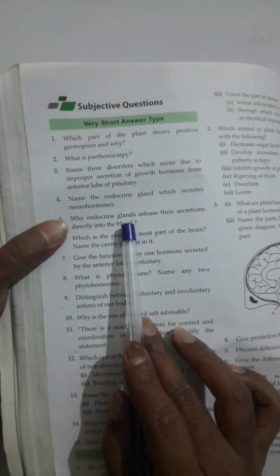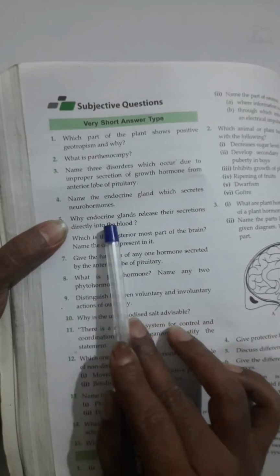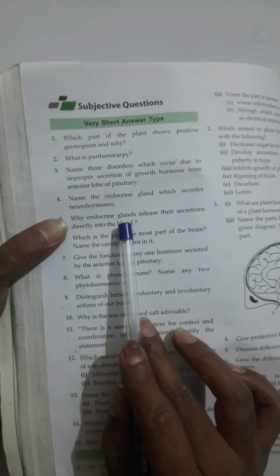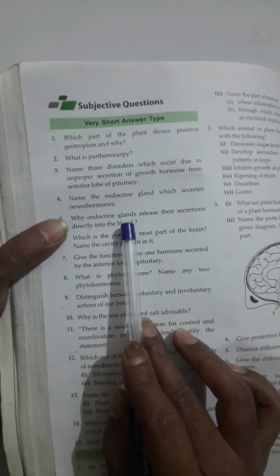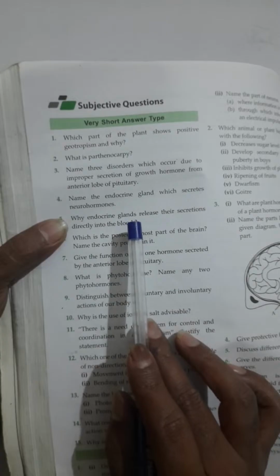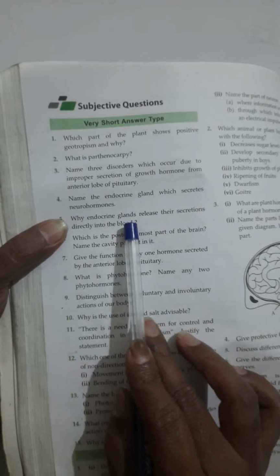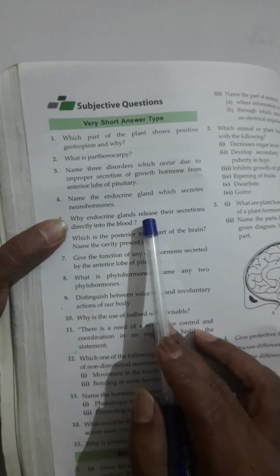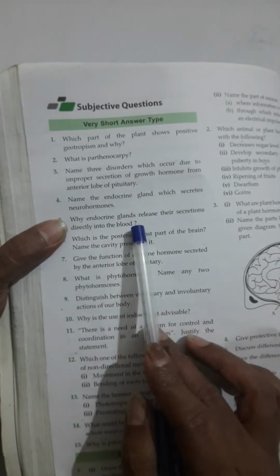Endocrine glands are ductless glands, students. Ductless glands means they do not have any ducts to release their products, and the products have to act at a distant site. Distant site means different sites, also at a very long distance.